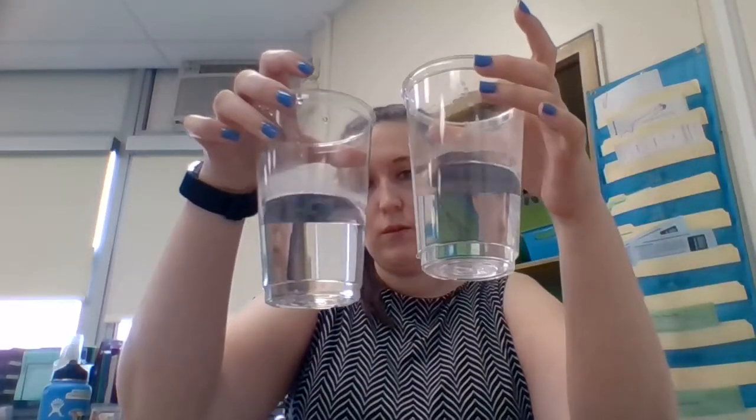So the first thing that we're going to do is read through our materials and our procedure, and then we will figure out what our hypothesis is, and what all the different parts of our experiment are. So for the materials, we have 2 antacid Alka-Seltzer tablets. We have 2 cups that are filled with the same amount of water. We have 2 empty cups. We have a stopwatch, and we have a popsicle stick or scissors.